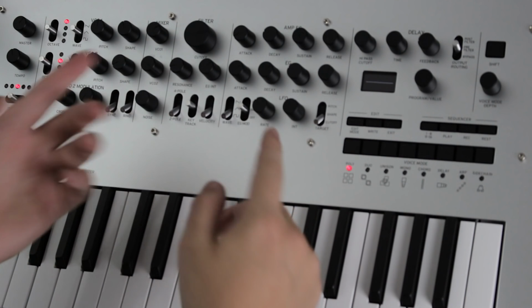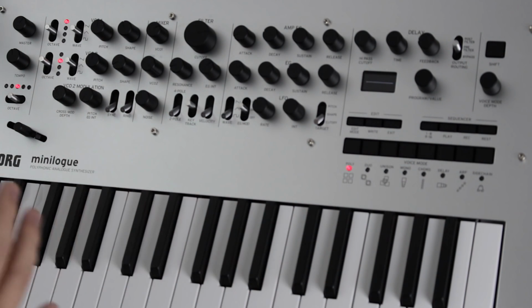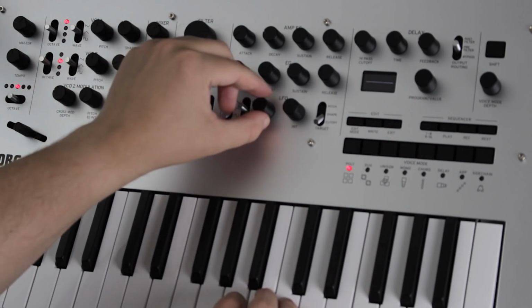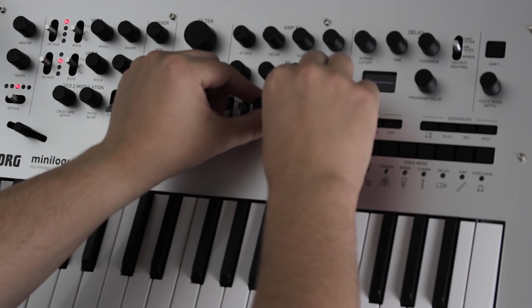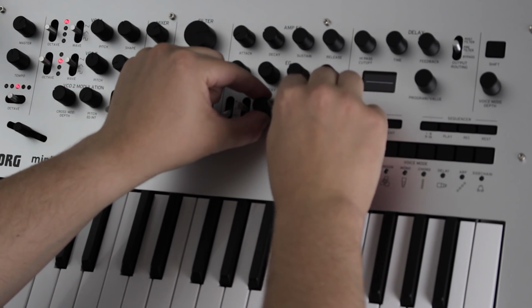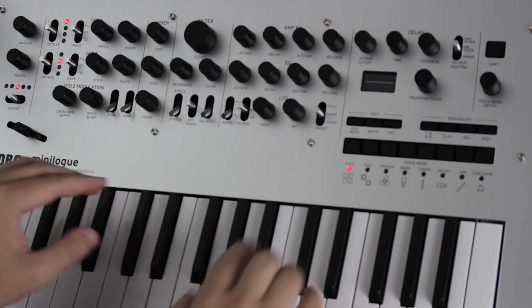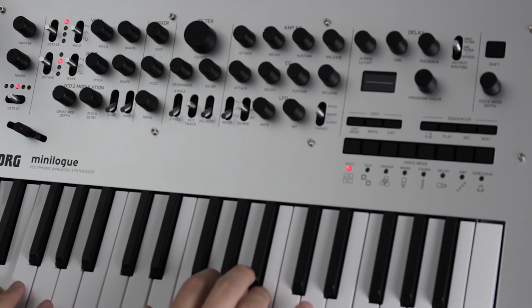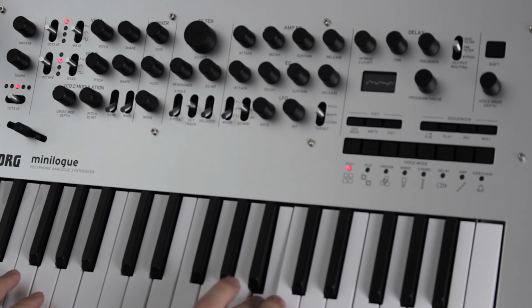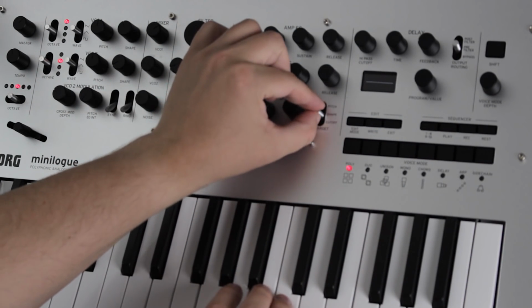We can also try and use the LFO here. Now it's a short sound, so I don't think we'll do all that much, but it's always fun to try it. So usually what I do, I'll just set it pretty high, and I usually start off with shape here. And we can try the cutoff as well.